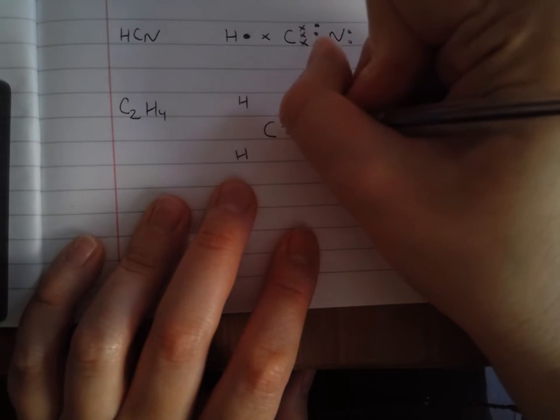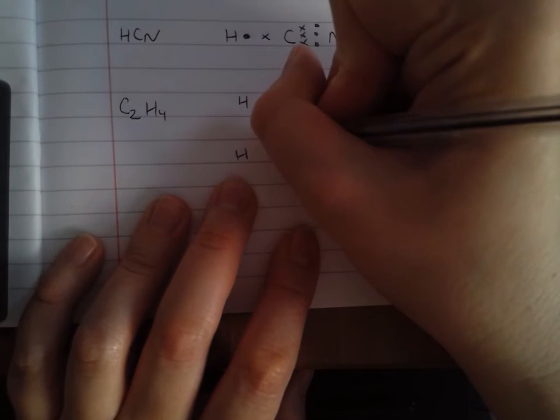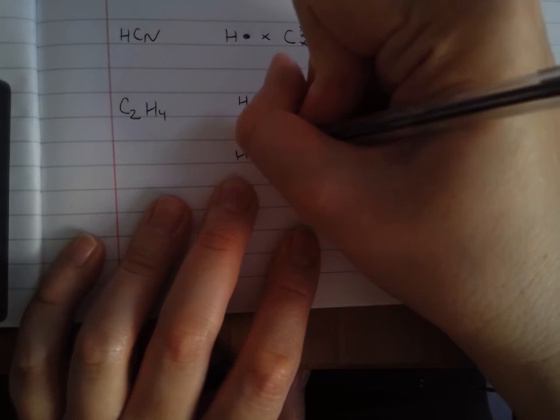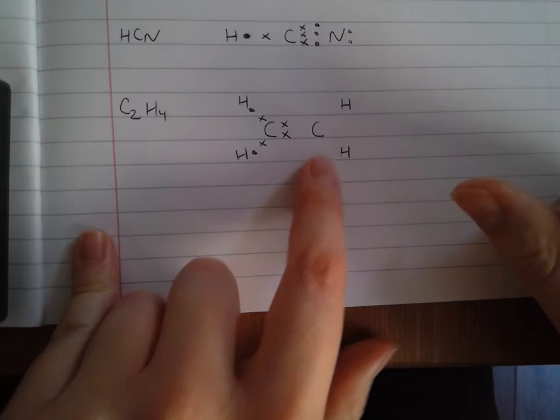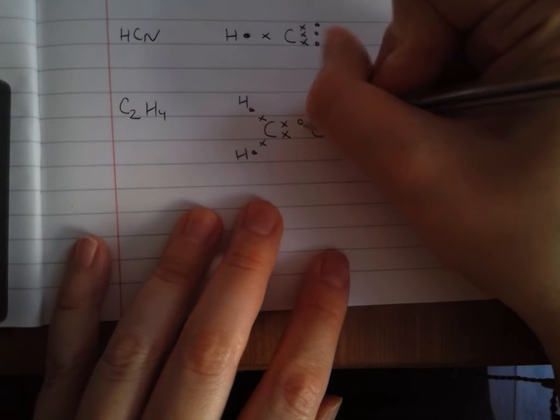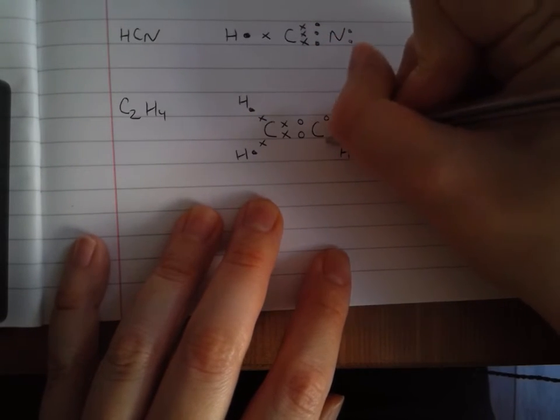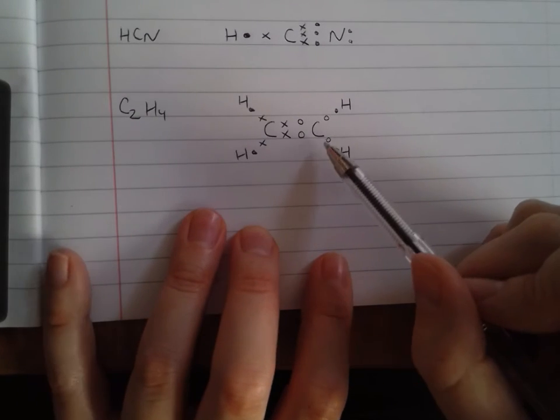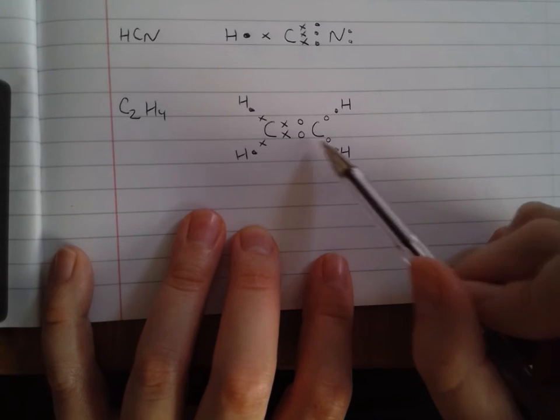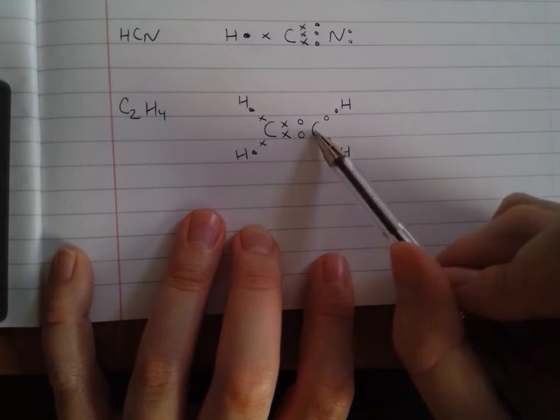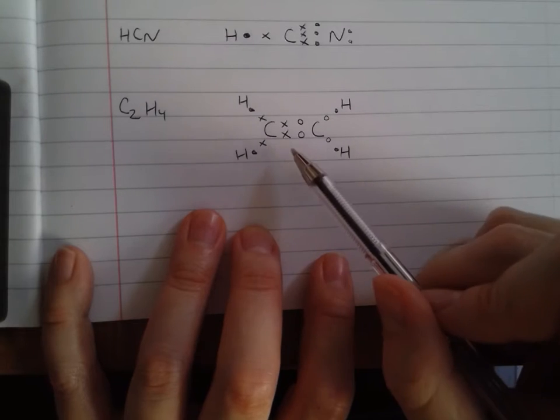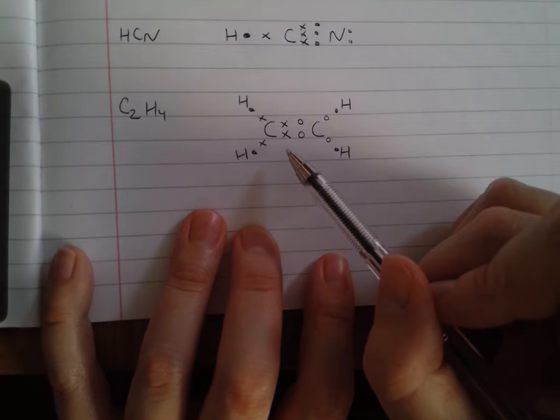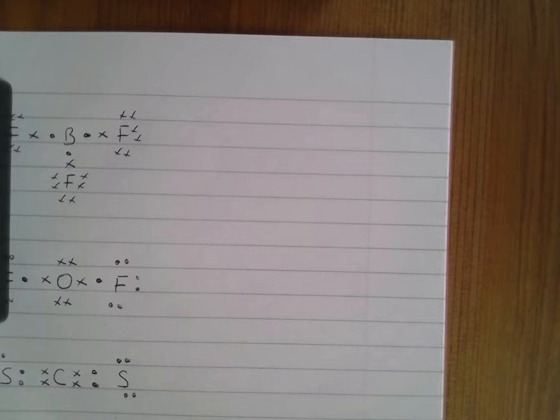So I'm going to draw 2 electrons here, and then I'm going to draw 1 electron here and 1 electron here. This hydrogen will contribute 1 electron, this hydrogen will contribute 1 electron, and the same is going to happen on the other side. So I'm going to use open dots for this carbon, and then I'll use other dots for this hydrogen. Okay, so each carbon is forming 1, 2, 3, 4 bonds, a double bond between the 2 carbon atoms, and a single bond with the 2 hydrogens. Hydrogen can only form 1 bond, so you cannot have a double bond between the carbon and the hydrogen.